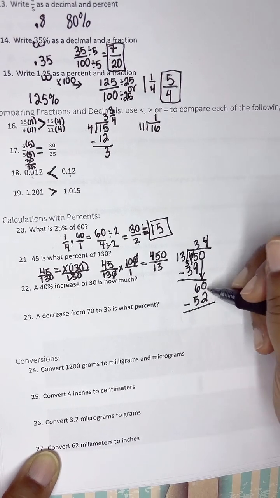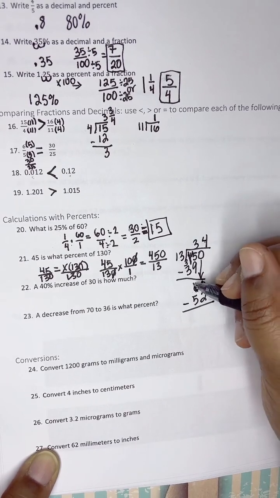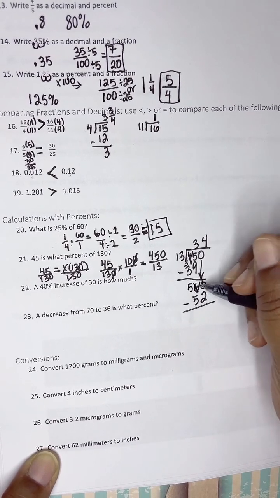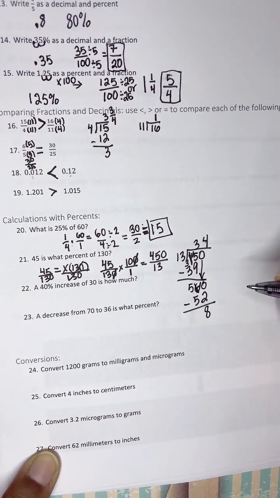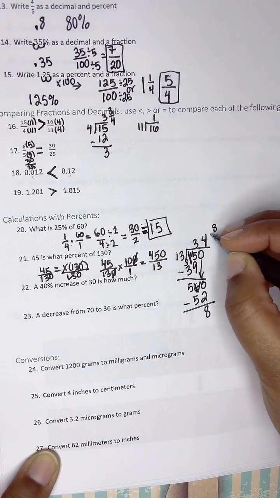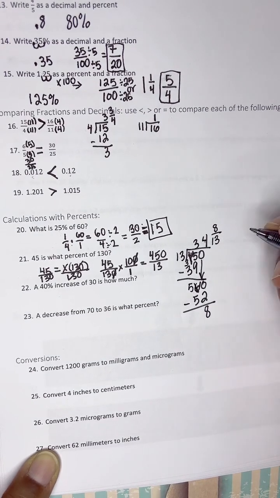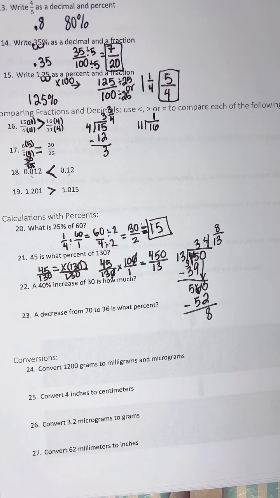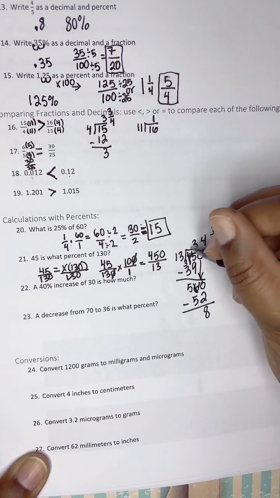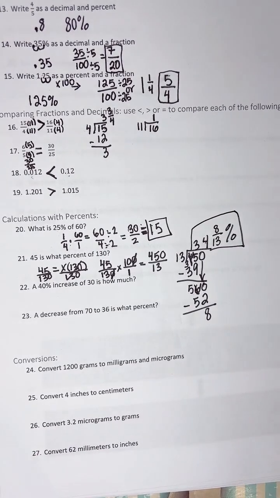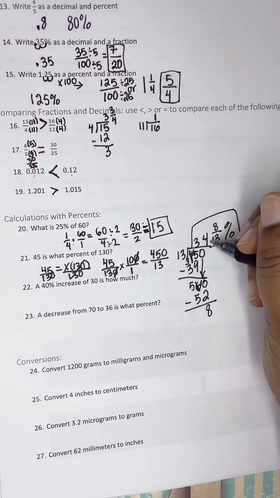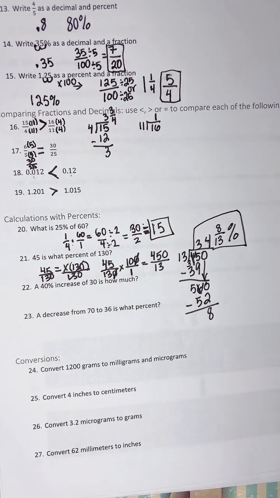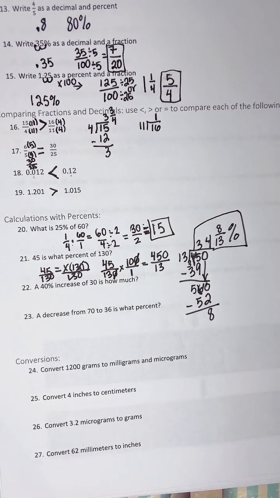So then I minus 60 minus 52. Remember, you have to borrow here. Make this a 10. 10 minus 2 is 8. And then you would have 8 over 13. We'll write it as, what did they say? Just find the percent. Remember, this is the percent, so we got to do that. I mean, we could have kept on going, change this to a decimal, and then put a 0, but we'll just leave it like that.